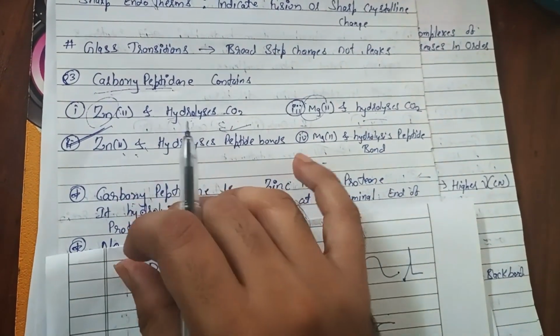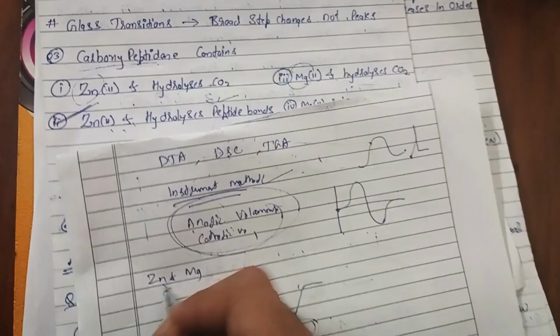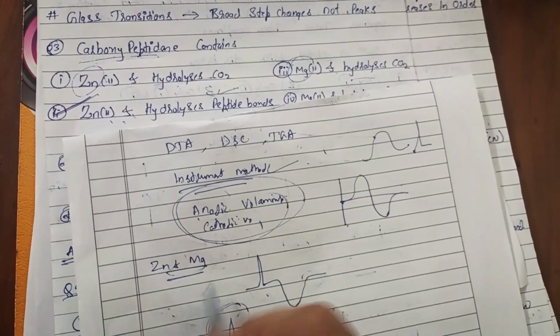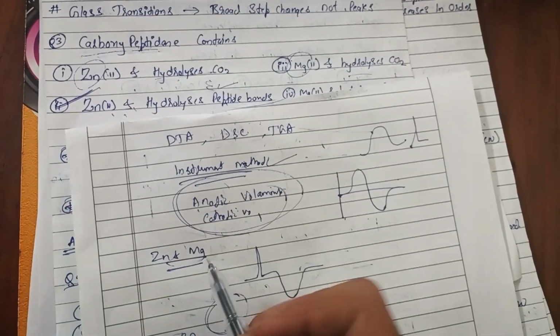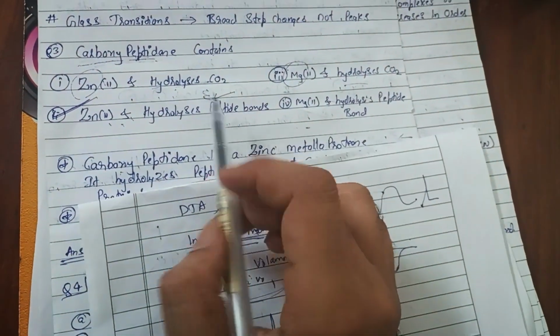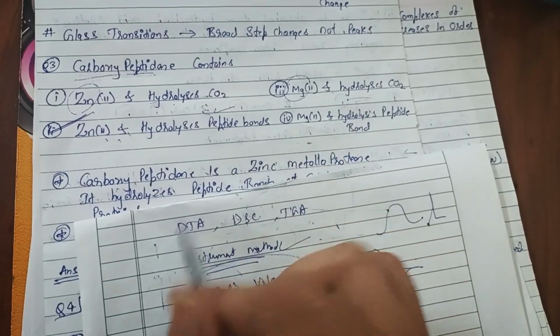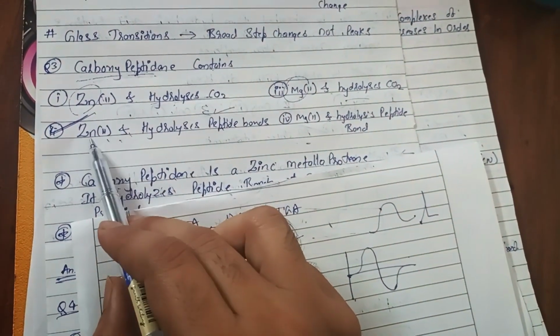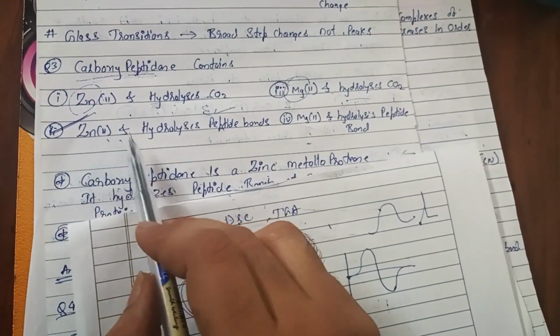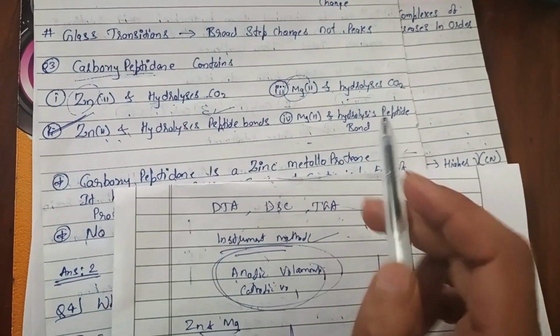I already said that Zn and Mg are the most important metals, which can be asked many times, so be ready with questions on these two elements. The other options are Zn2+ and hydrolysis of peptide bonds, and Mg2+ and hydrolysis of peptide bonds.